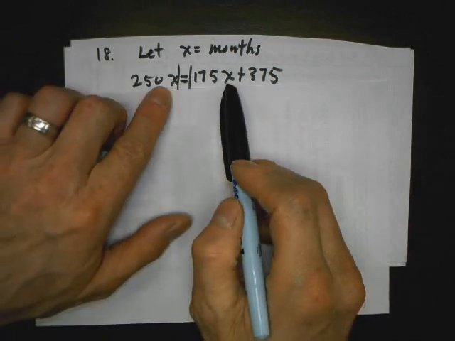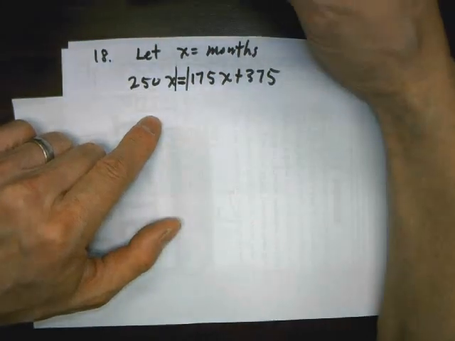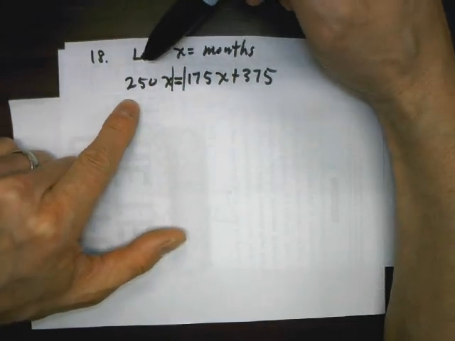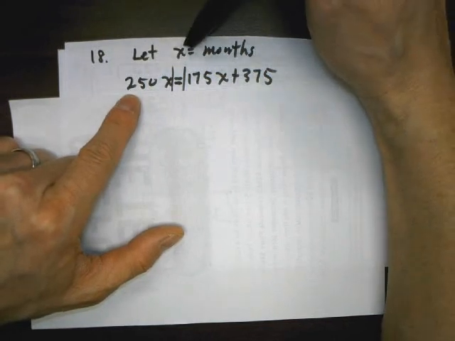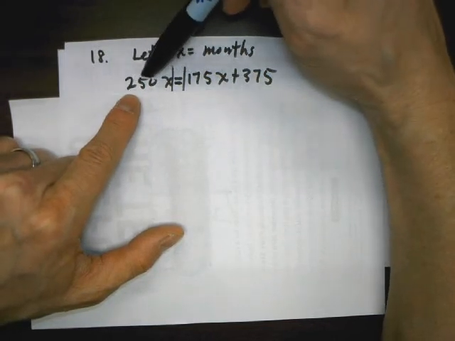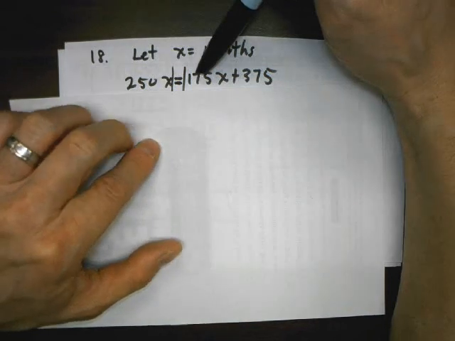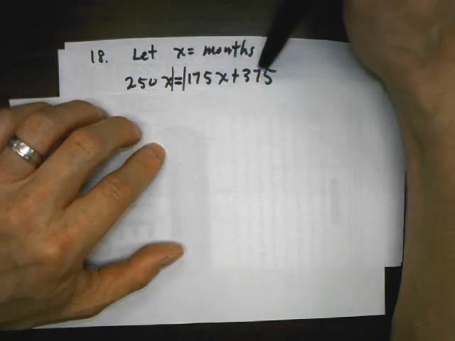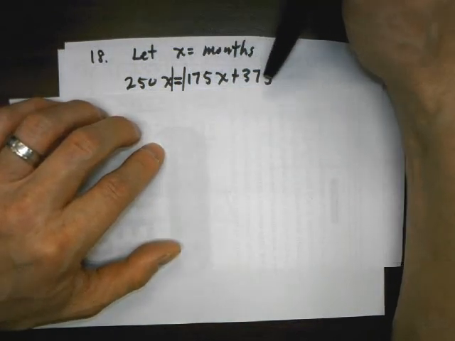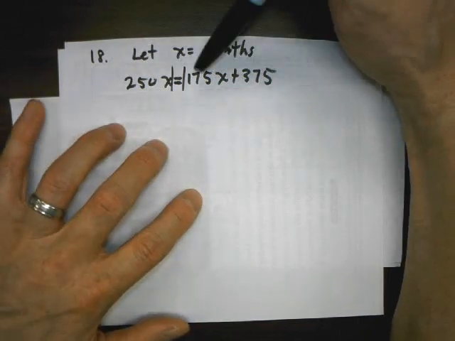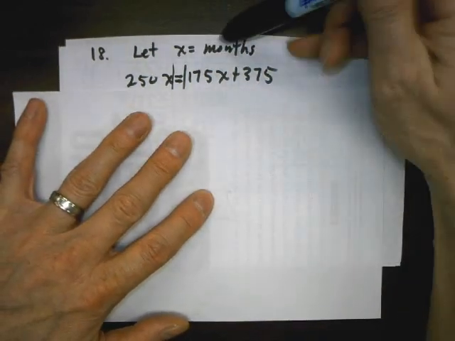I made them equal to each other for how many x's. For the first MMA gym, it's $250 per month. That means per x or times x. That's where we got this from. The other one was $175 per month plus $375 initiation. That's a one-time deal, so that's why the $375 doesn't go next to the x and the $175 does.